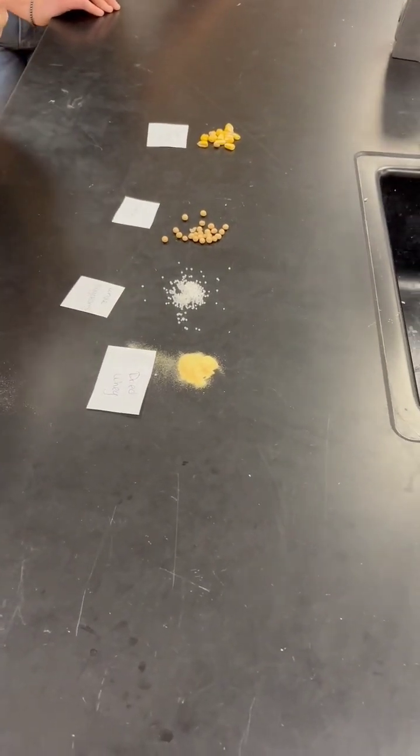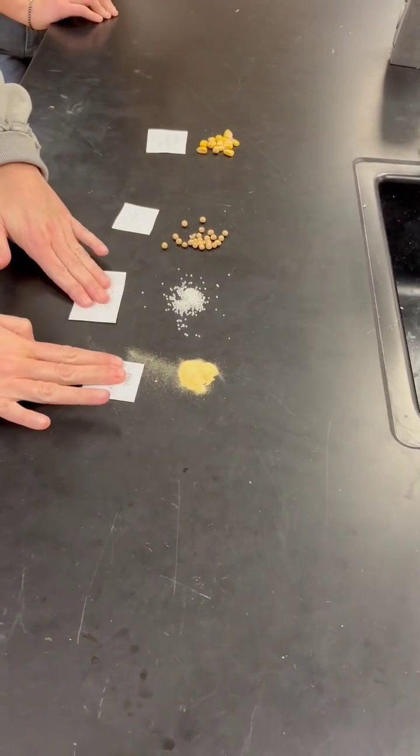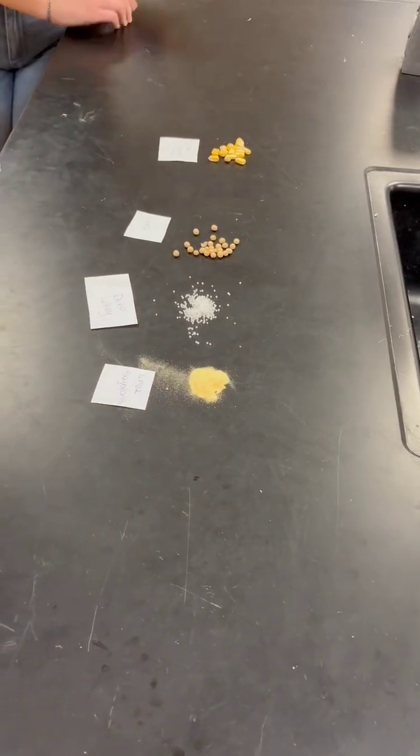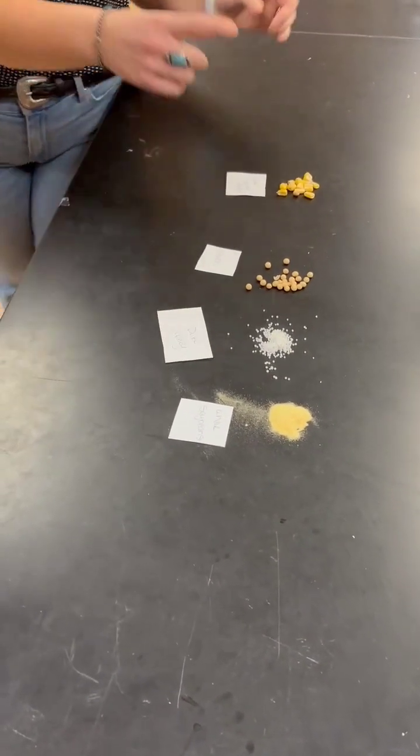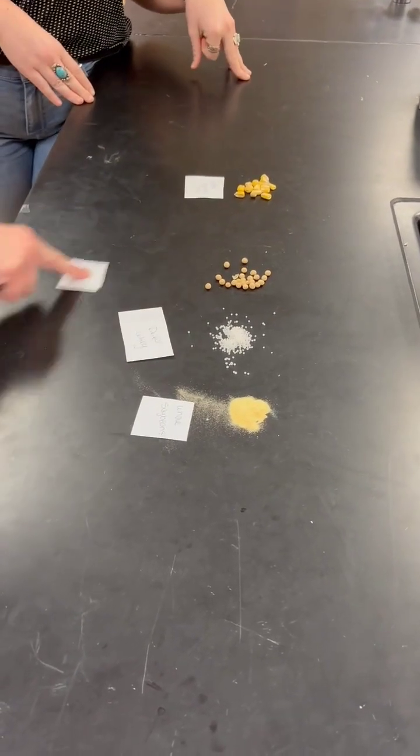Could soybeans be? I don't know. Or maybe that one's soybeans. I don't know. Okay, so with this one, your whole soybeans are going to be whole, so how you would find them on a soybean plant.